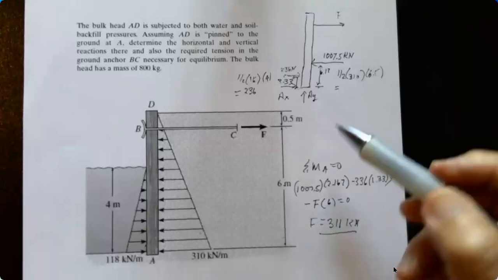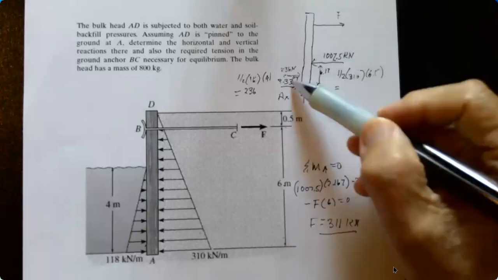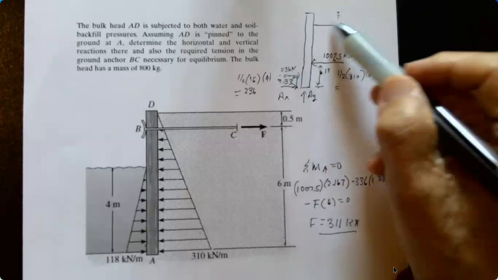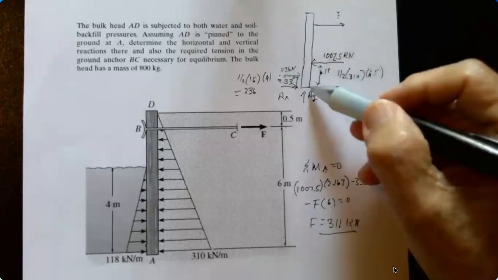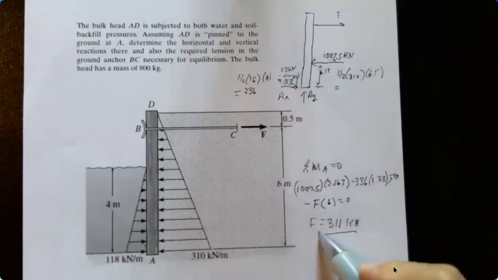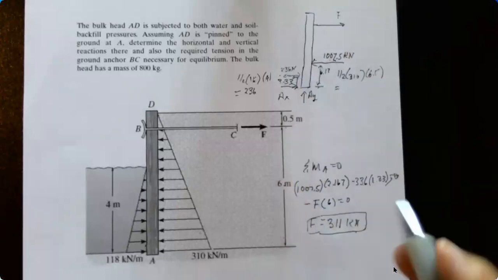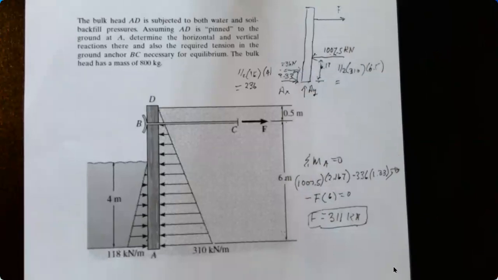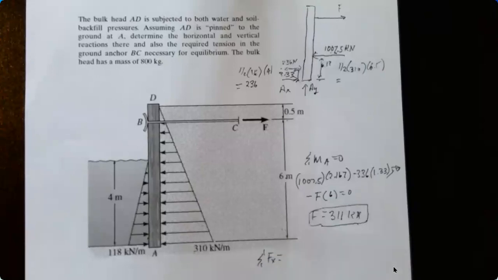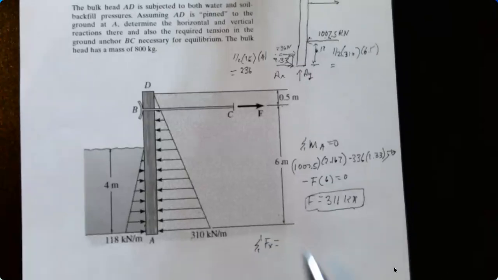So we have this force, soil, we have the water force, and we have this anchor force up here, and its distance up is 6 meters. We solve for F, 300 kilonewtons, and we sum forces in the X then, and we can solve.